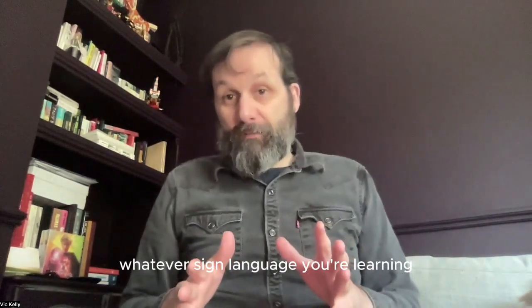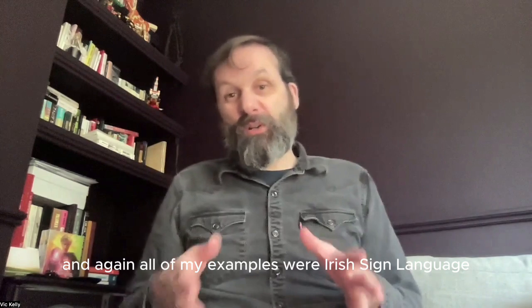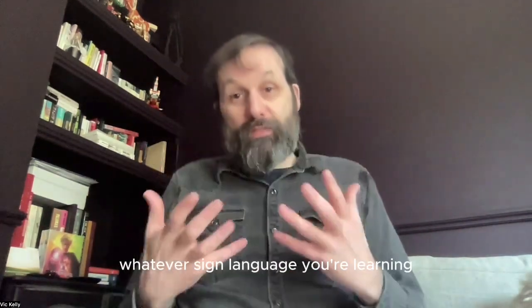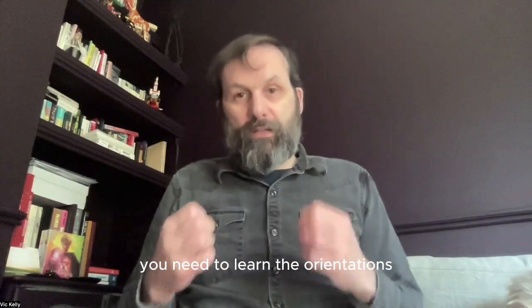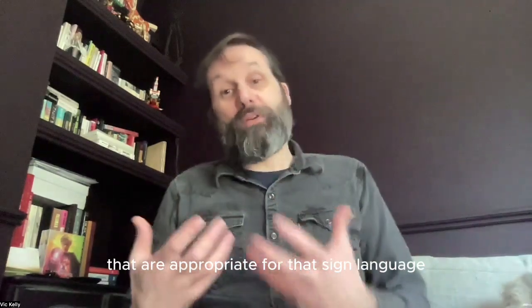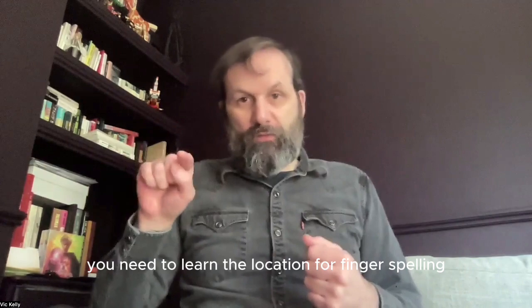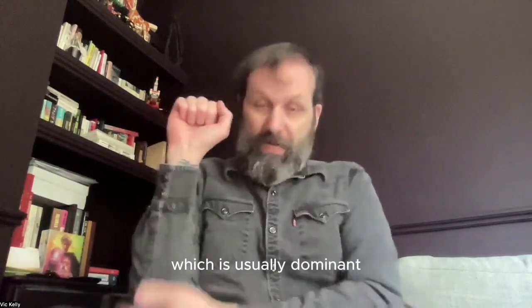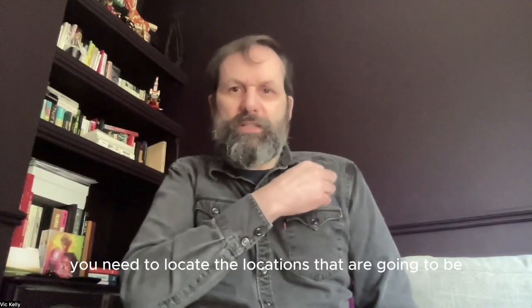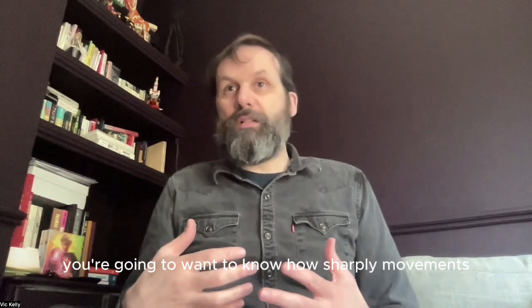Whatever sign language you're learning, and again, all of my examples were Irish Sign Language because that's the sign language I use, being Irish, you need to learn the orientations, locations, and movements that are appropriate for that sign language. You need to learn the location for finger spelling, which is usually dominant hand raised like that. You need to learn the locations for good signs or bad signs. You're going to want to know how sharply movements can happen.